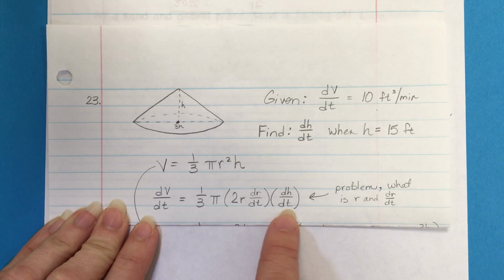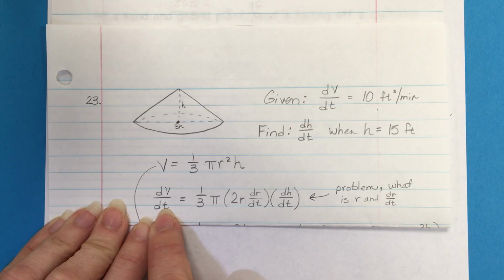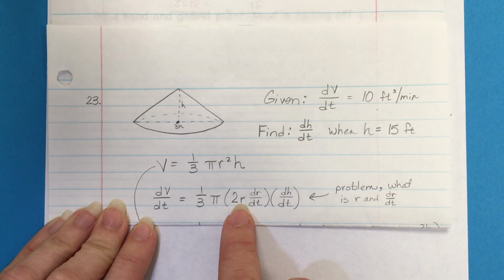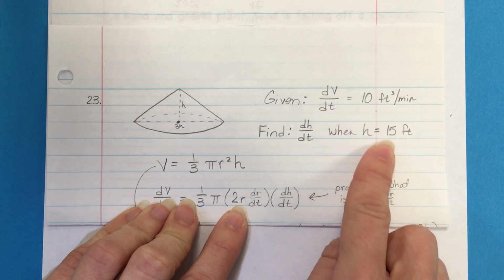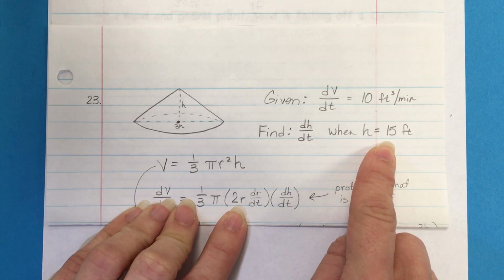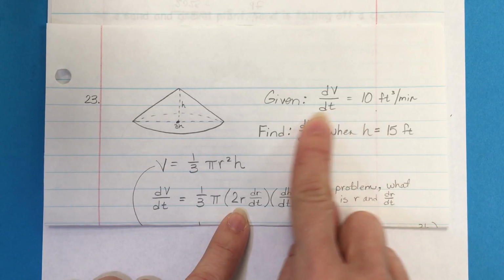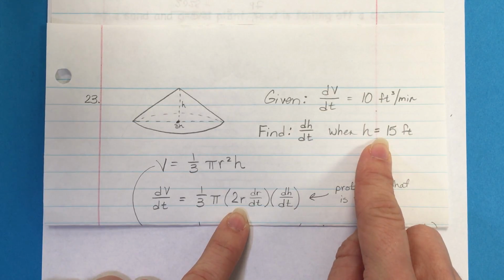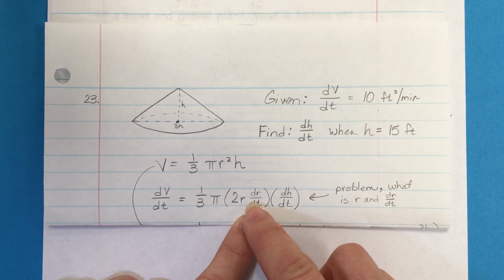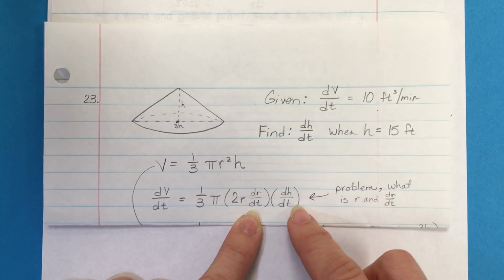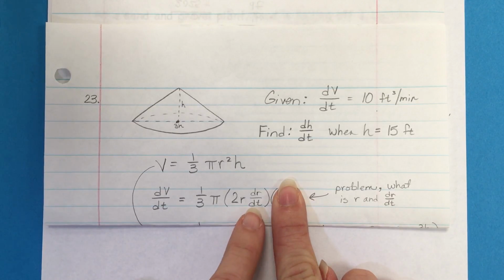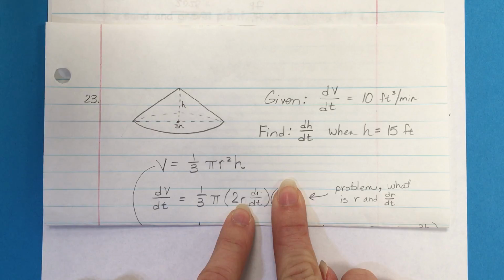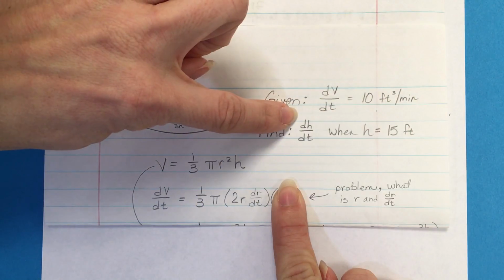Now, the issue with this problem is when you get ready to start substituting in the given information, dV/dt, you are not given the radius. Remember, you were given the 10 and you were given the 15. So you have the 10 to plug in here, but you don't have anything given for the radius. You were not given the rate of change of the radius. You do have what you're trying to find, dH/dt, which you're not supposed to know. But you do have to know dr/dt and you have to know r, and that's not given.